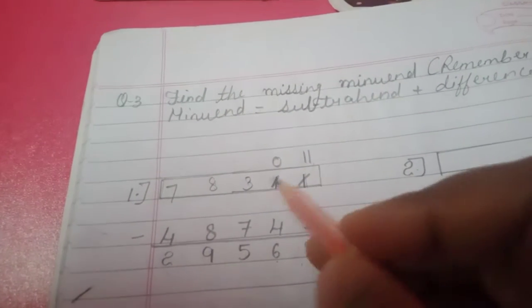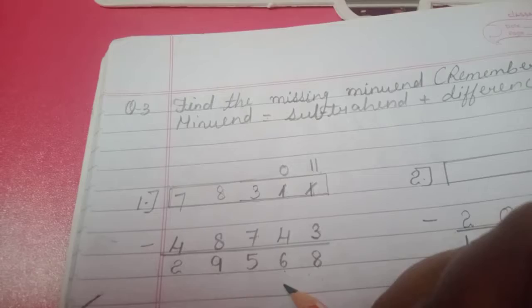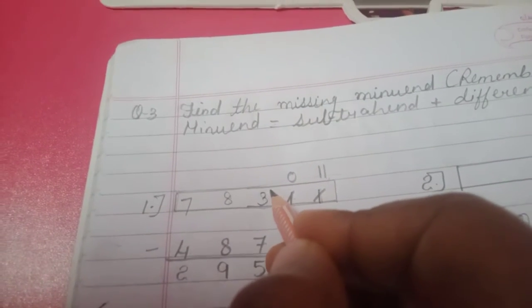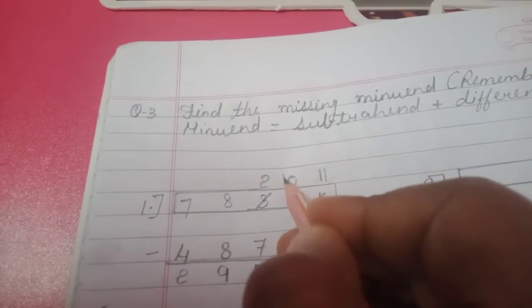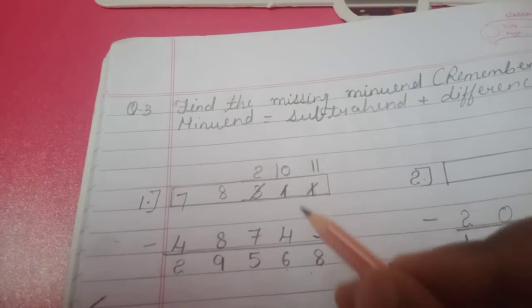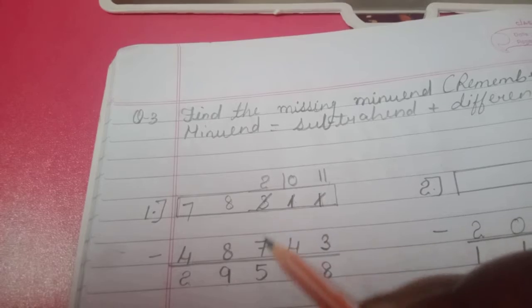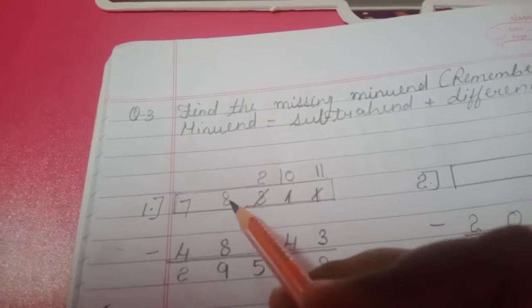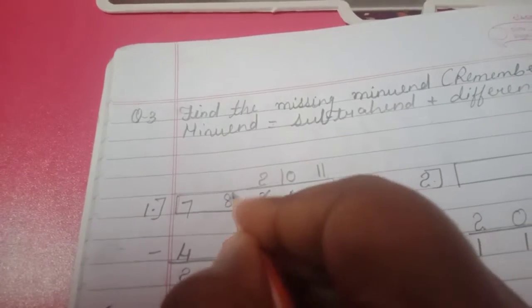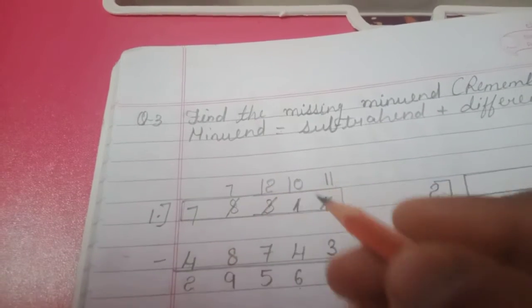Now 11 minus 3, 8. Is it right? Yes. Now 0 minus 4, is it possible? No. So we have to borrow from 3. So this 3 will become 2 and this 0 will become 10. So now 10 minus 4, 6. Now hundreds place digit, 2 minus 7, is it possible? No. We have to borrow from 8. So this 8 will become 7 and this 2 will become 12.